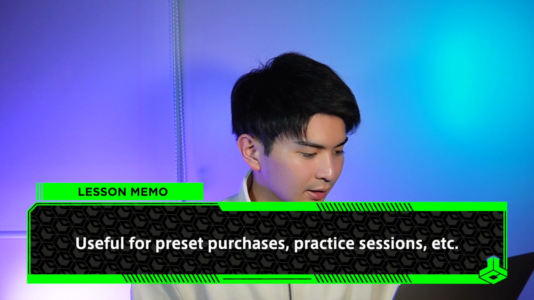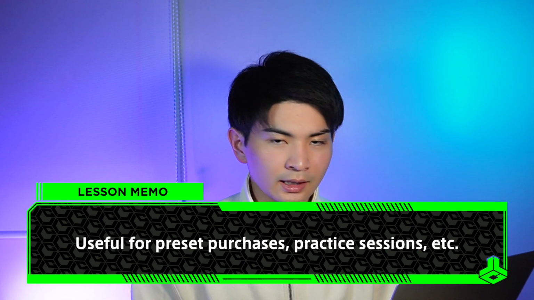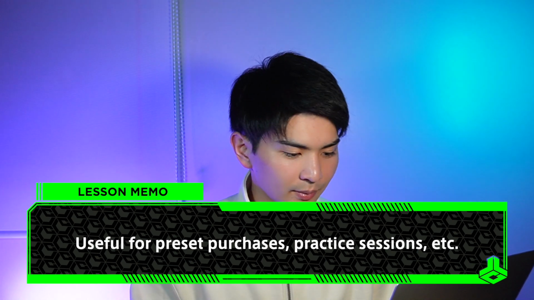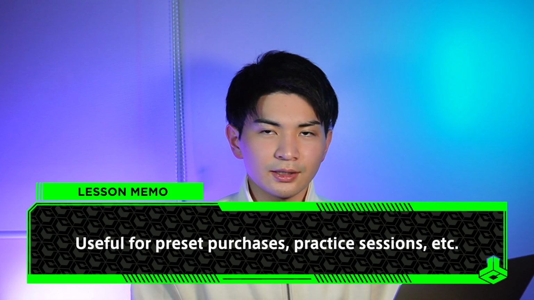There are loopers these days who sell their presets, and there are more opportunities for loopers to share their knowledge and improve. Knowing how to transfer Loopstation data will definitely be an advantage in these situations. So, let's get started.